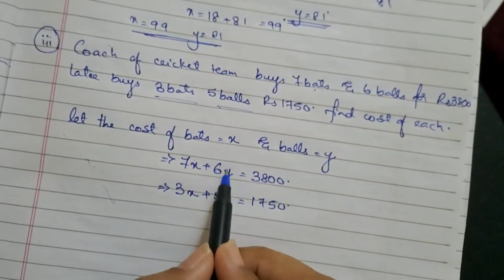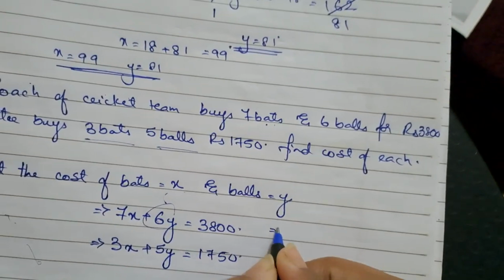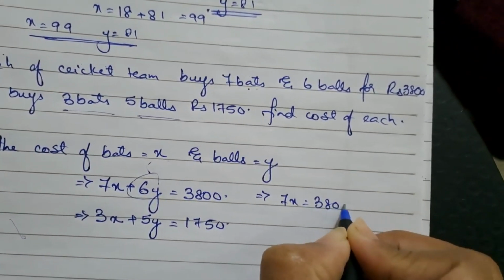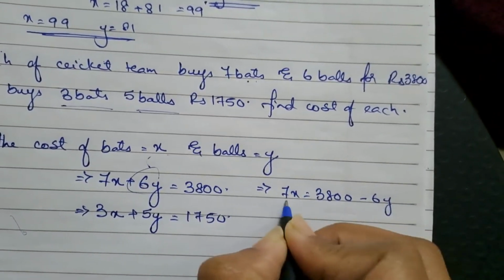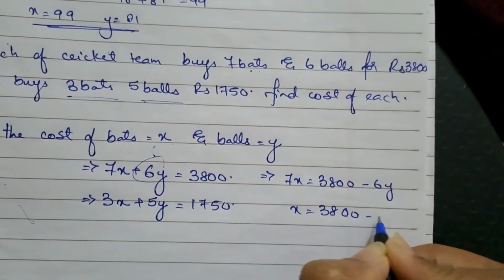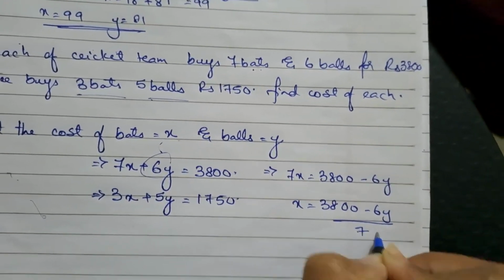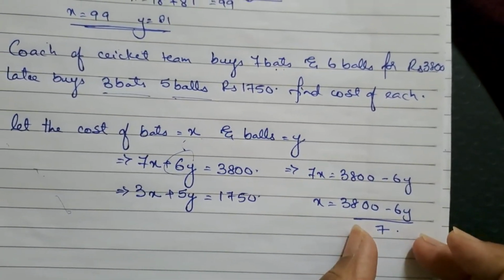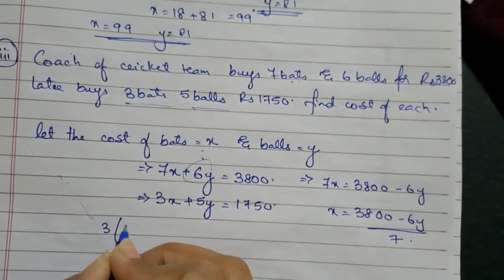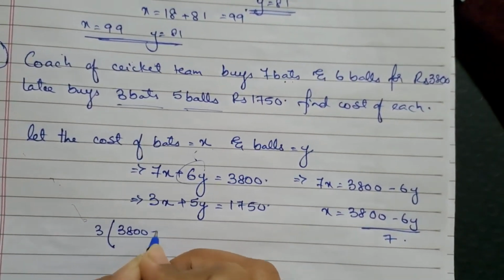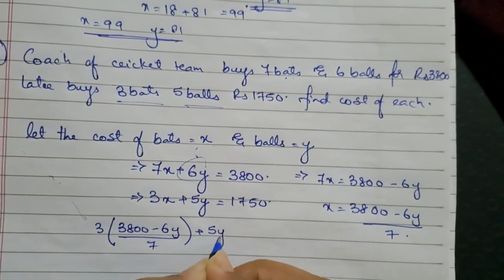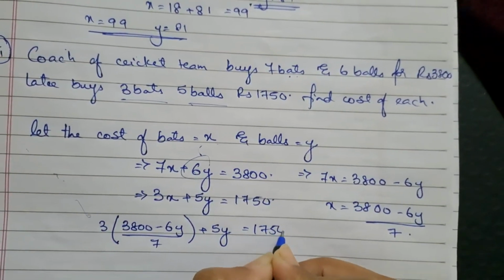Now I'm going to simplify this equation by the substitution method again. The same method I'm going to do. Sending it towards the other side, it becomes 7x is equal to 3800 minus 6y. Then bringing it down, x is equal to (3800 minus 6y) upon 7. Now further ahead, this will be substituted in the second equation. So 3 times (3800 minus 6y) upon 7 plus 5y is equal to 1750.